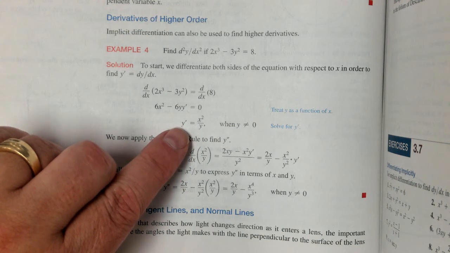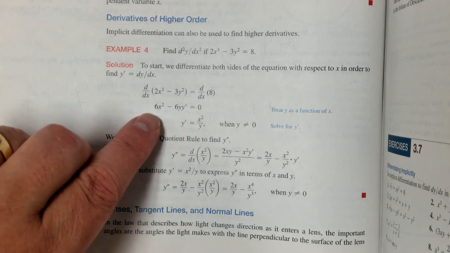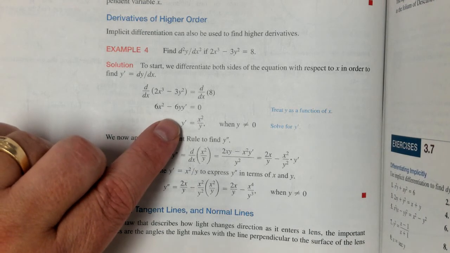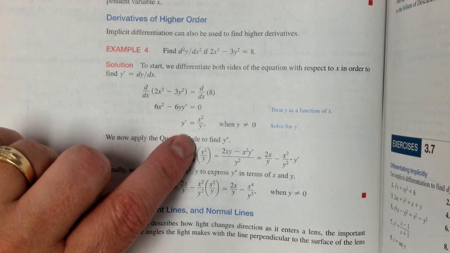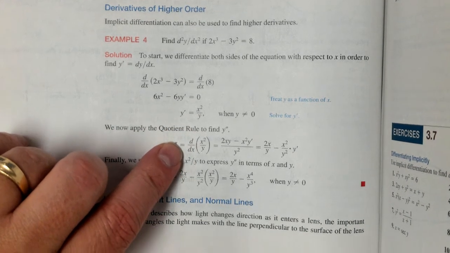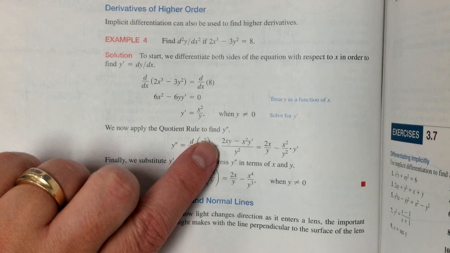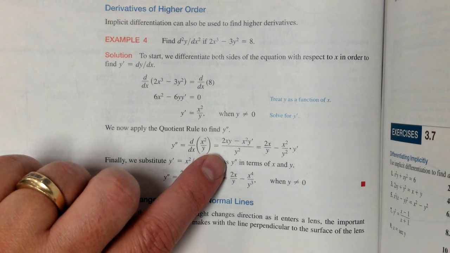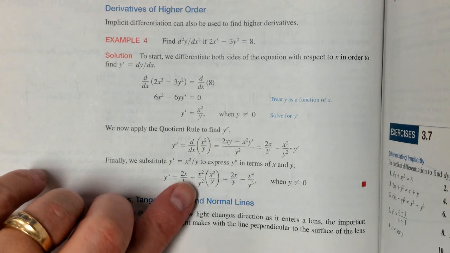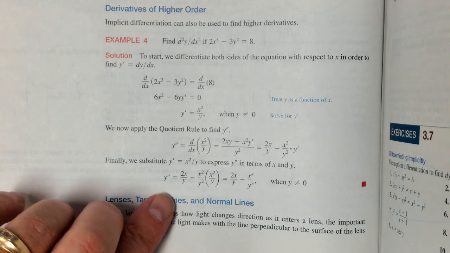So then what they did is they solved for y prime. They moved the 6x squared over, divided the 6 and negative 6, and ended up with x squared over y. And then you want to use your quotient rule. So that's where you have your v times u prime minus u times v prime all over v squared. And they did that and then simplified it, and then they substituted it in for y prime, and they got the second derivative.